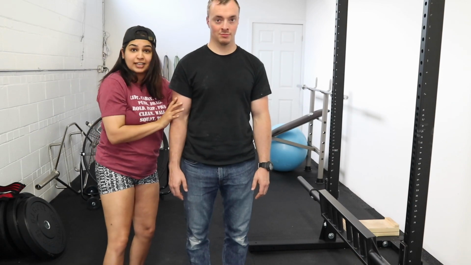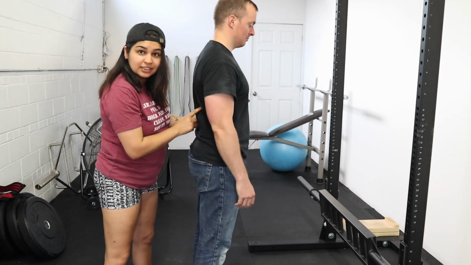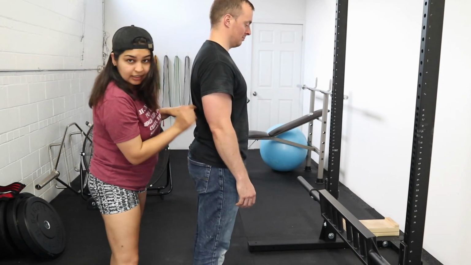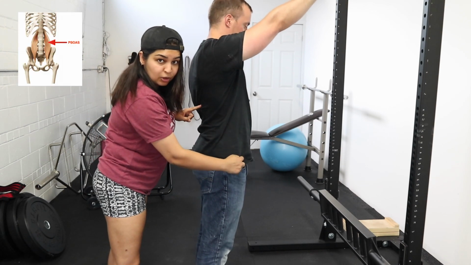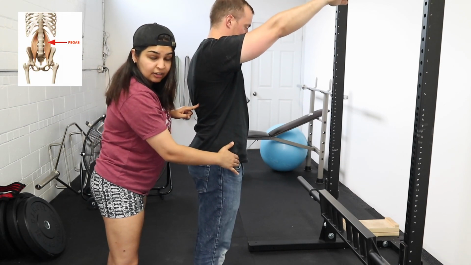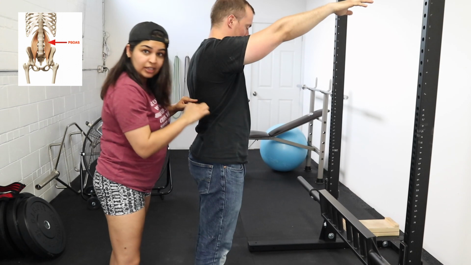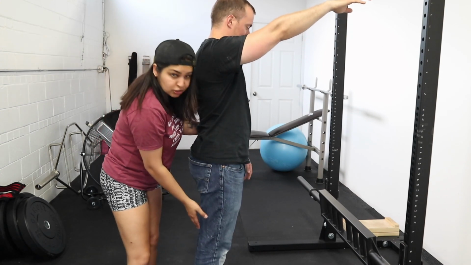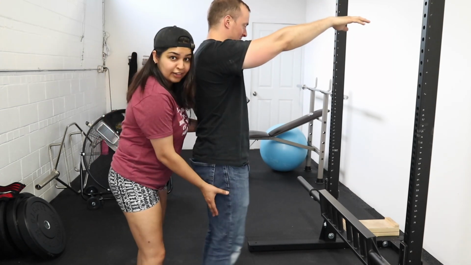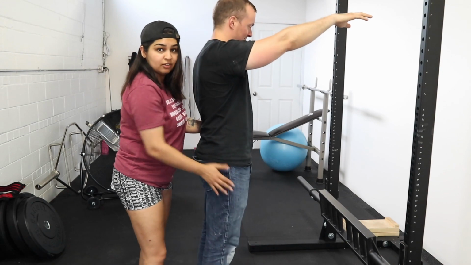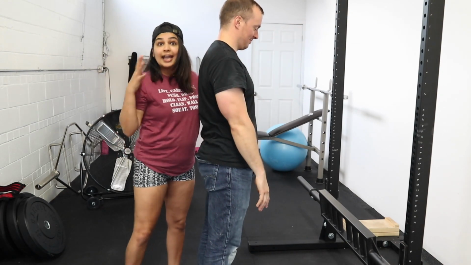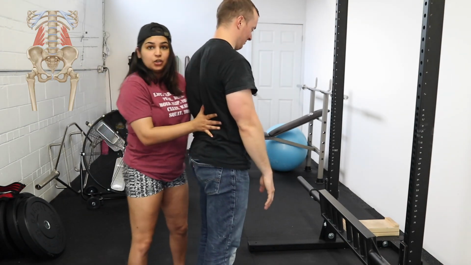Now the hip flexor actually starts in the back, in the spine, and it crosses forward and attaches here. So this muscle called the hip flexor or the psoas controls flexion of the hip. Flexion, extension, so that works hand in hand with the QL.